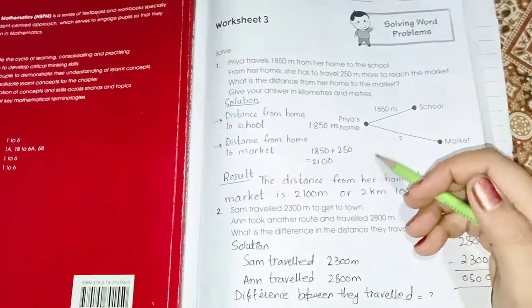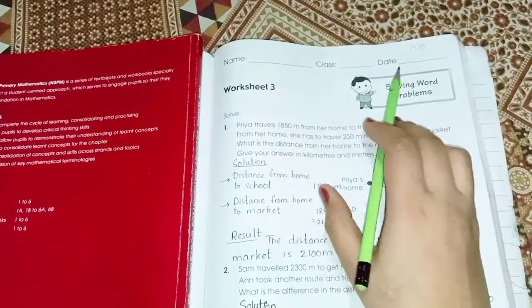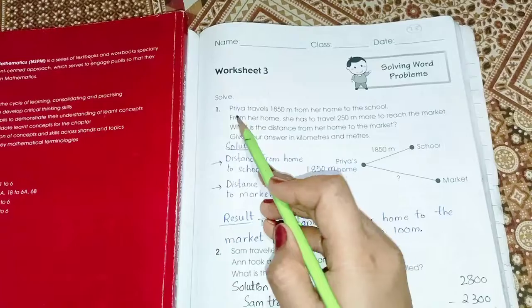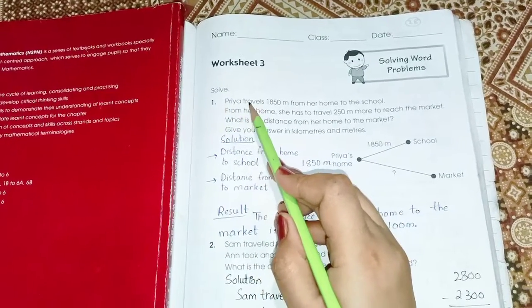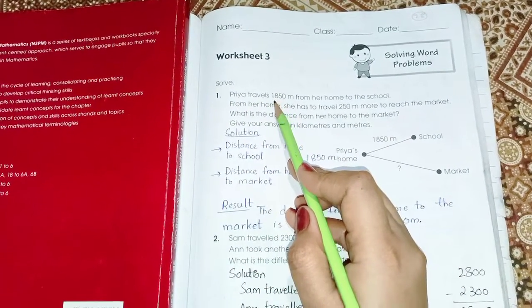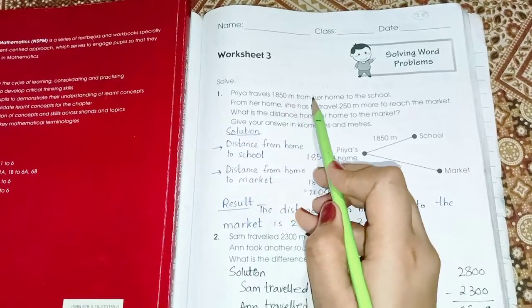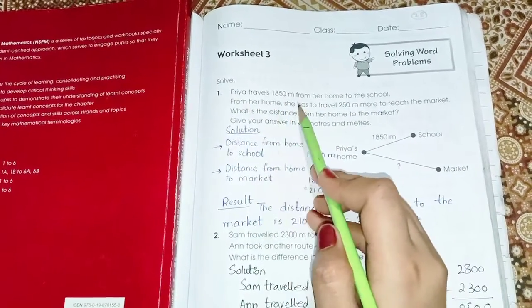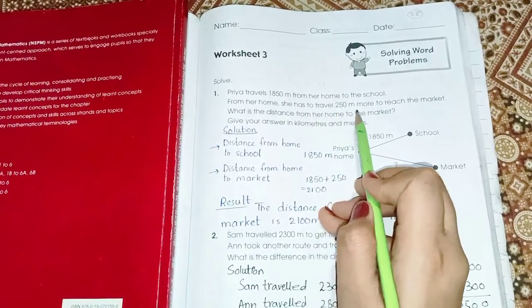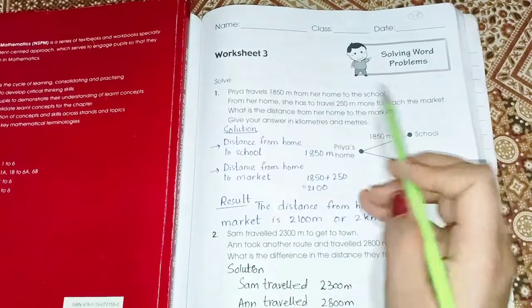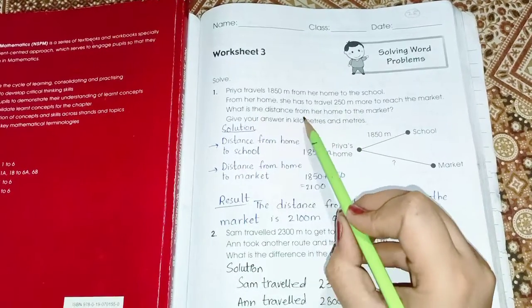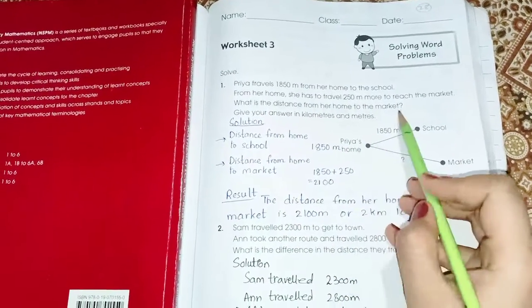Now here we have the word problems, page number 133. Write your name, class and date. Solving word problem, worksheet number 3, chapter number 4. Number 1: Priya travels 1850 meter from her home to the school. From her home, she has to travel 250 meter more to reach the market. What is the distance from home to market? Give your answer in kilometers and meter.